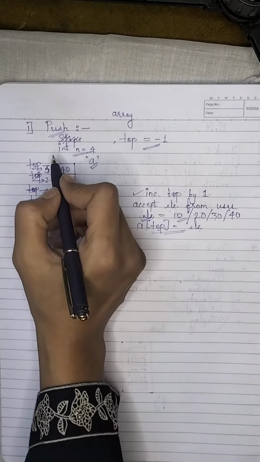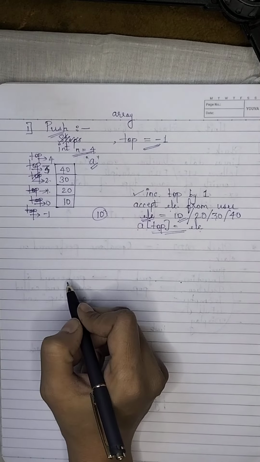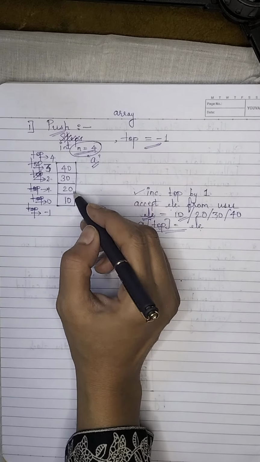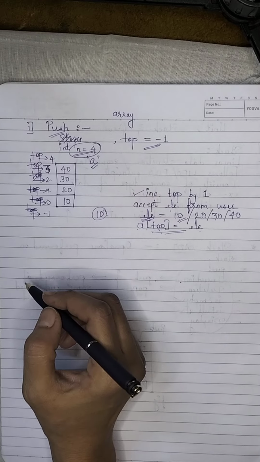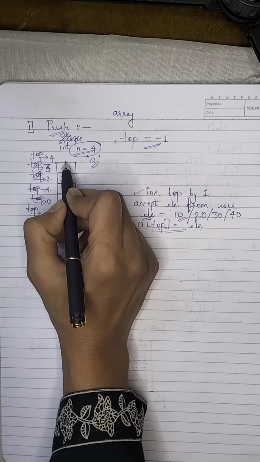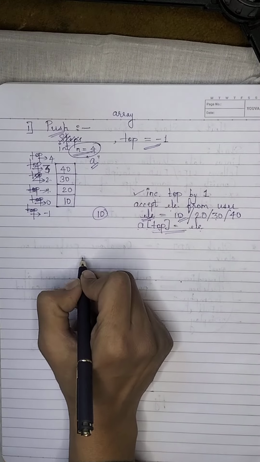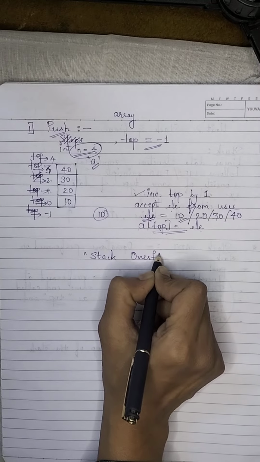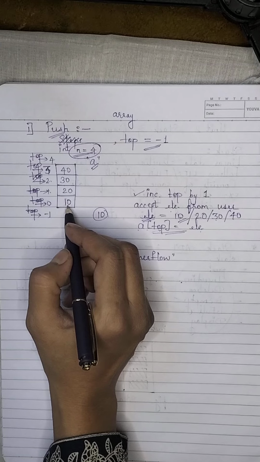But the problem is that now top gets incremented to the fourth position, but the size of our array is actually 4, and we have already inserted 4 elements in the stack, which means that the stack is full. The stack is already full and still we are trying to insert the element in the stack. This particular condition when encountered is called stack overflow. Overflow, which means that already the stack is full with its capacity.